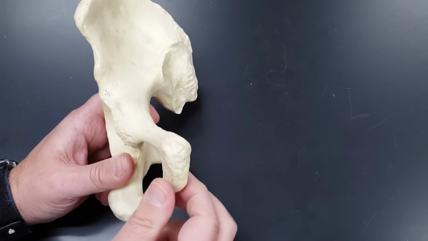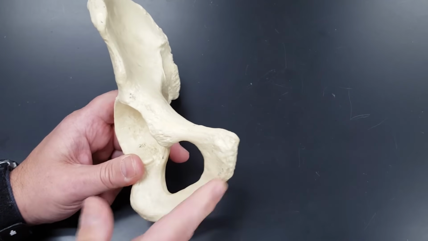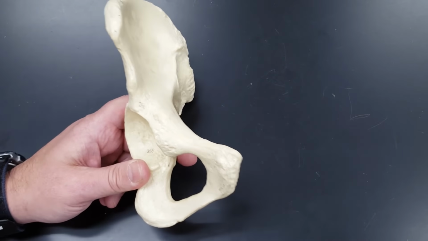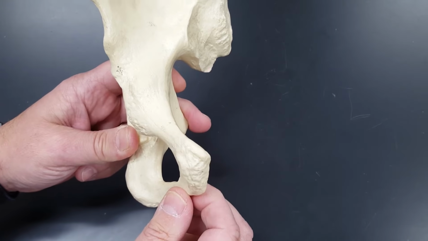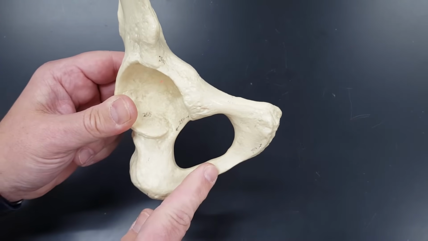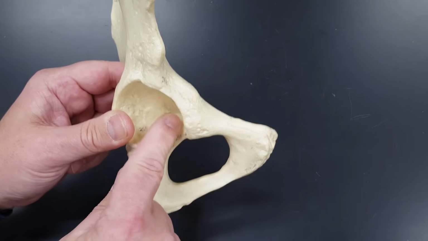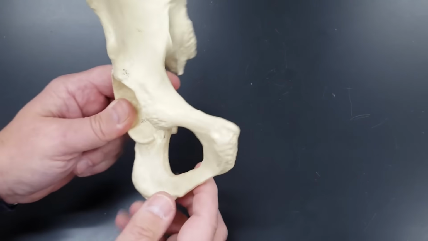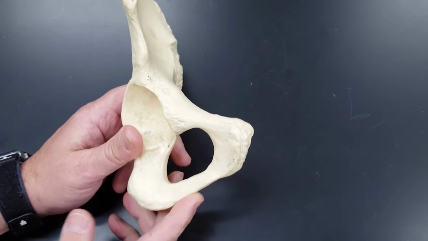The pubis, or pubic bone, right here, the thin one on the front side of this hole. Now, there aren't too many things about the pubic bone to know other than its name, the pubic bone. But you have to know it's this region of an os coxa because there actually are sutures here and here where these bones are fused. They just don't come apart. It's such a tight, good joint in the pelvis here.